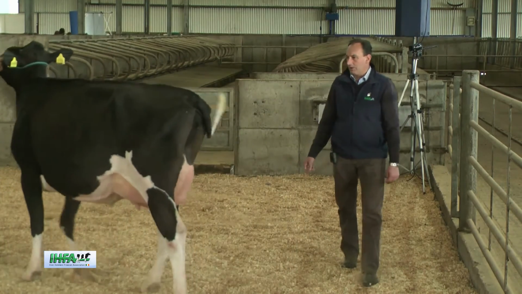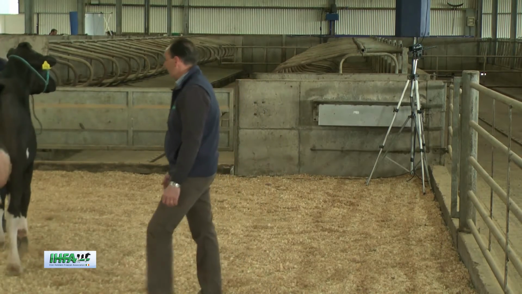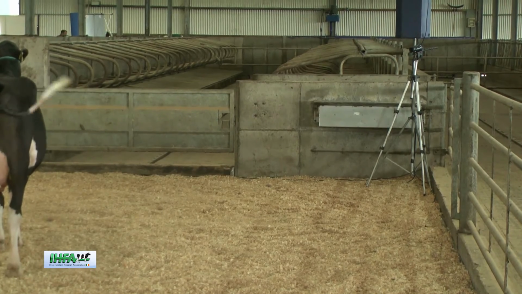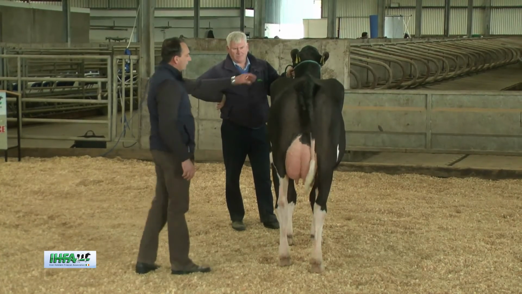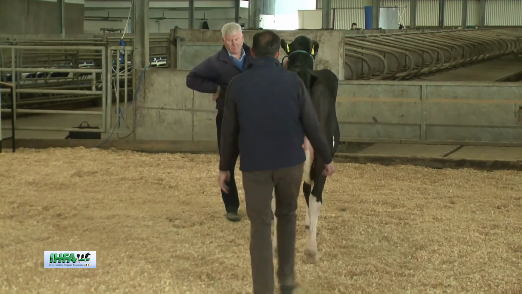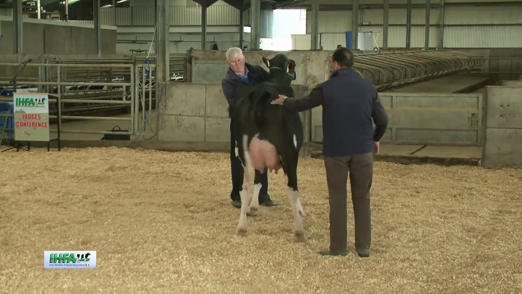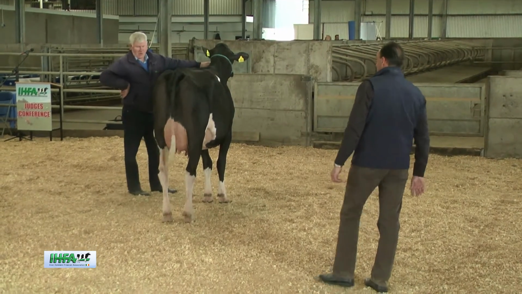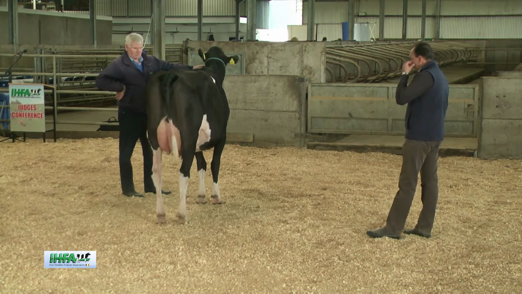Then we move on to the rump score. The rump is a very important part of the animal. The rump is the area that carries the back legs. The back legs are hinged from here. The rump angle is from the hook bone to the pin bone. The hook bone is the one here where you can hang your coat, and this is the pin bone. Then we go behind the animal and it's the rump width, the width of the pin bones here. So for a 2-year-old animal, this heifer has a lovely rump width and a lovely angle to her rump as well. Pretty much perfect for her breed at this stage of her development.